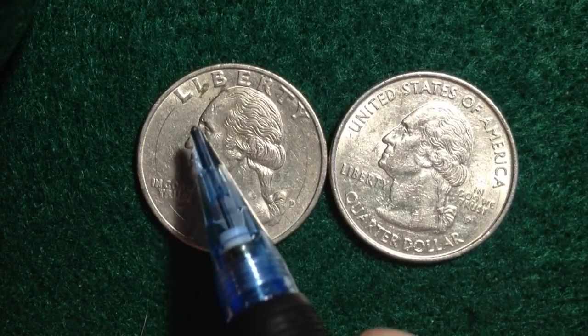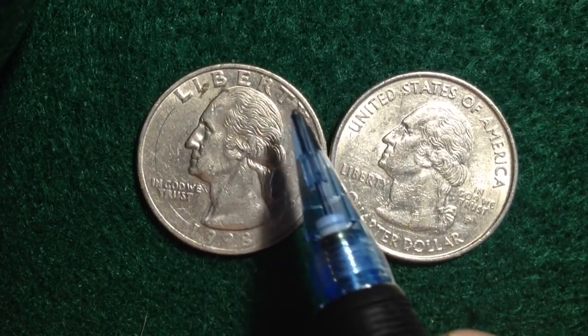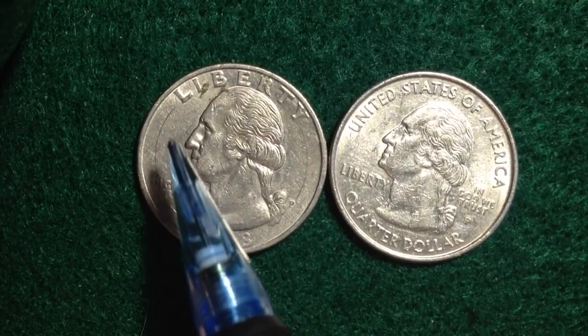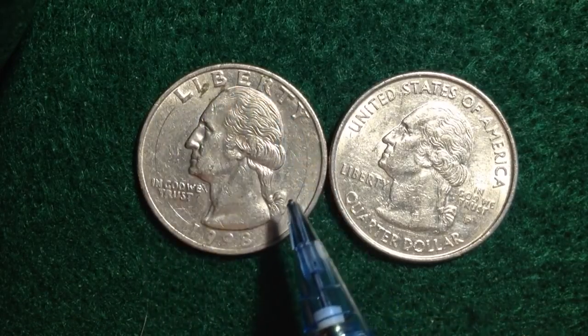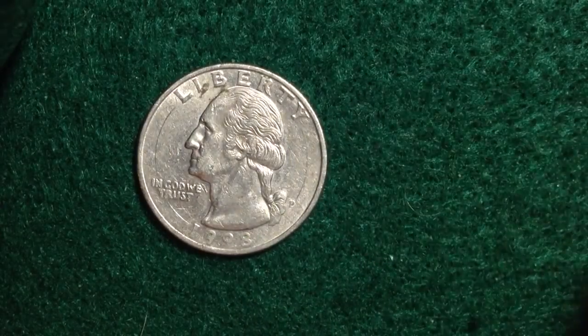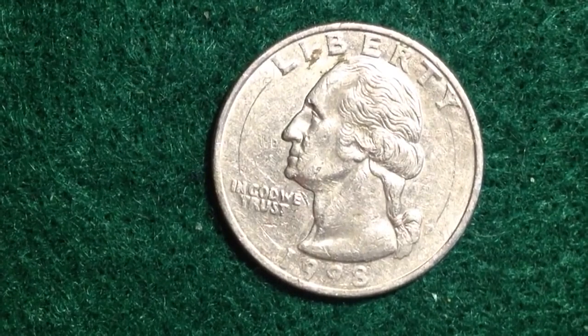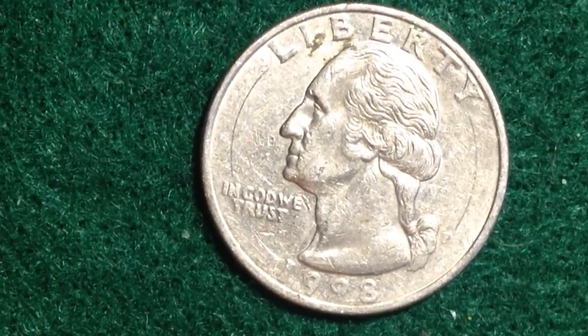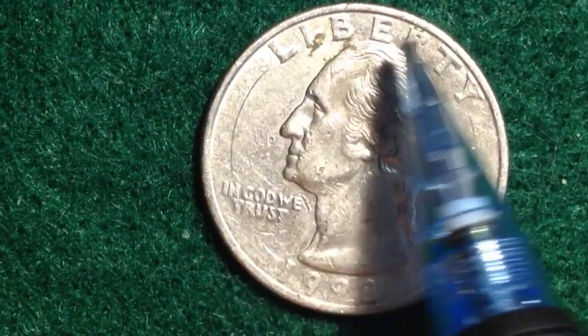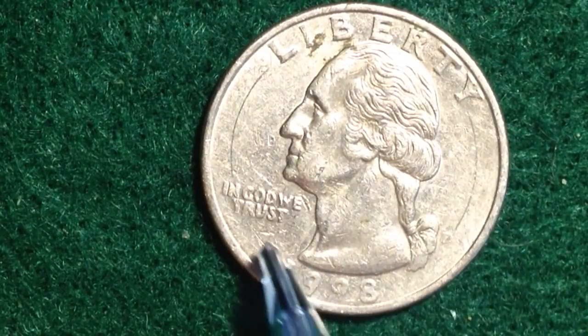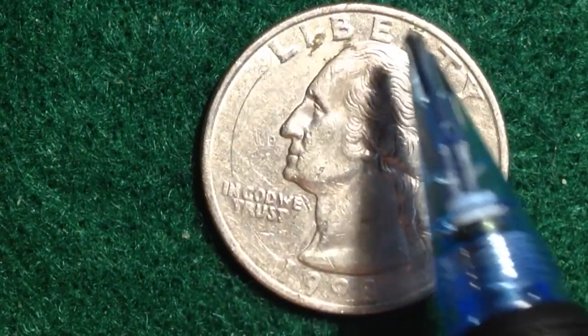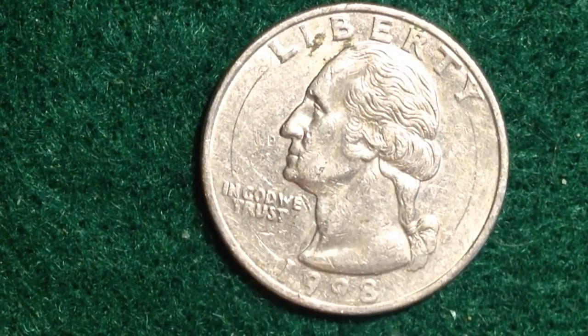You also might see a line going around the outside right here. This, unfortunately, isn't a valuable error by any means. Let me zoom in on this one right here. This one happens to be dated 1998, which was what I was researching, and we've got these lines going around the outside. The line that goes around this inner circle occurs when the coins are placed into a paper roll, and then that roll gets crimped very tightly.